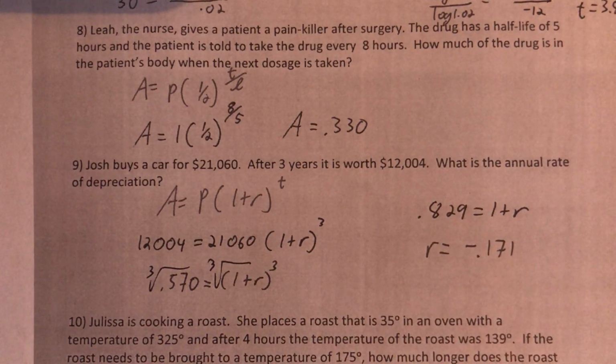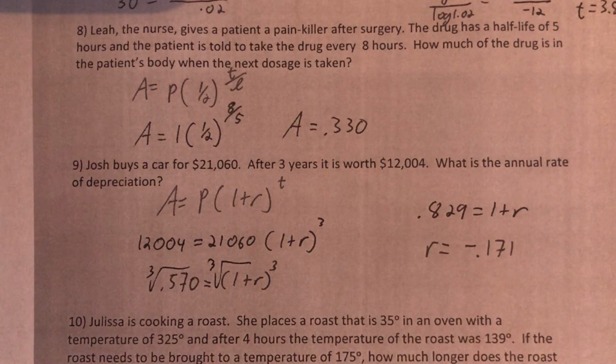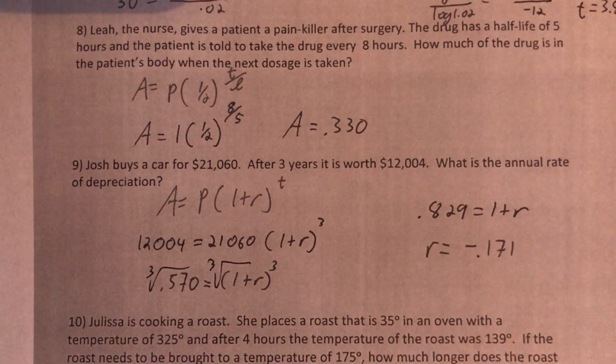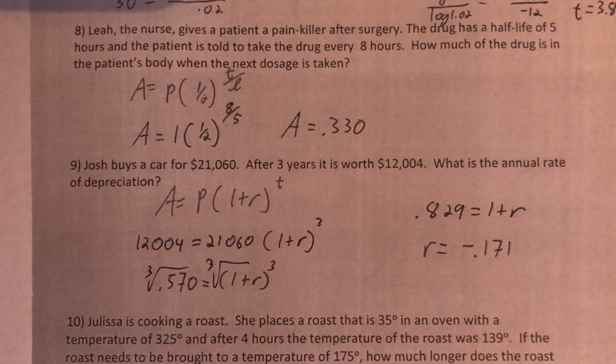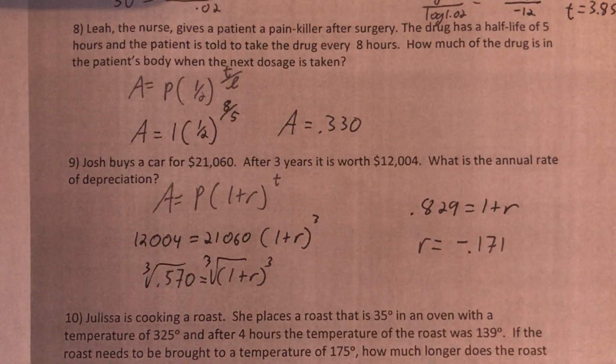We're going to divide, and we get 0.570. And then to get rid of the third power, I'm going to take a third root. The cube root of 0.57 is 0.829. If I subtract the 1, it's a negative 17.1%. In other words, the car is going to lose 17.1% of its value every single year.